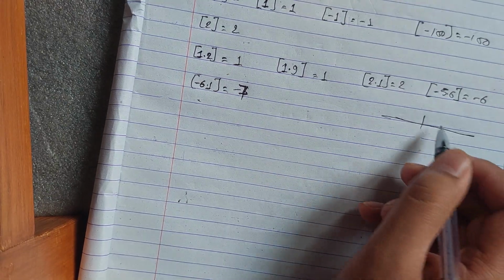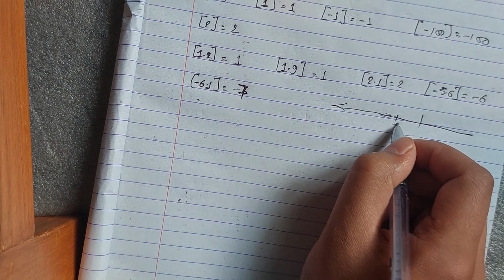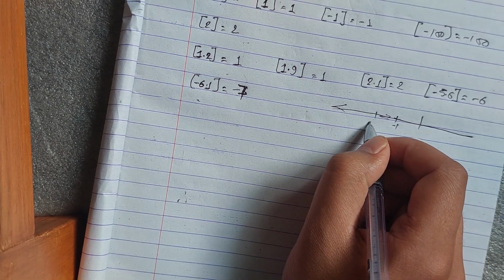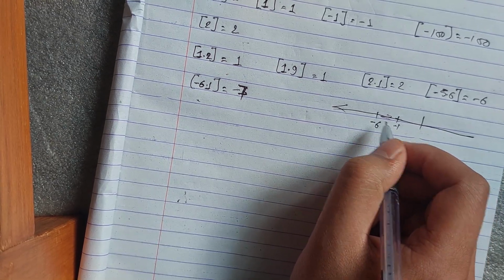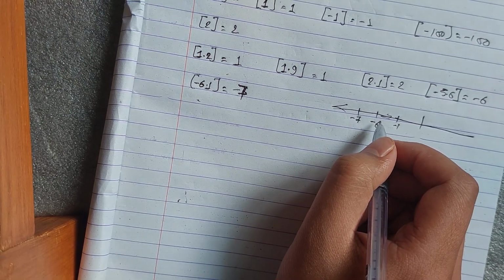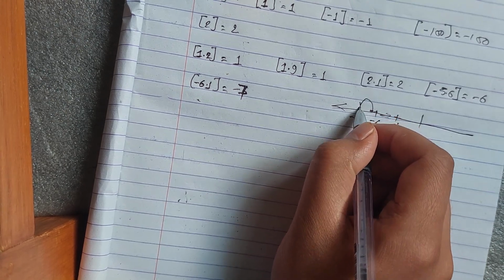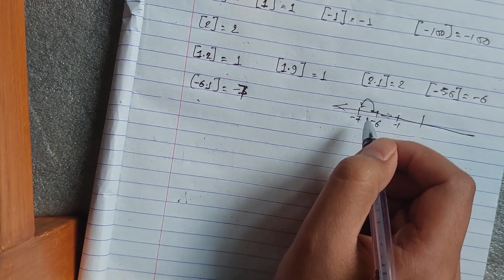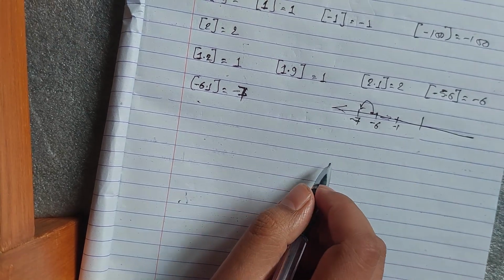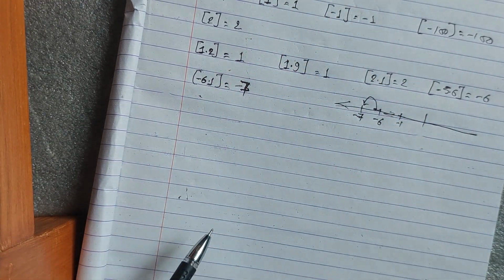You can see in this number line: minus 1, similarly minus 6 and minus 7. Minus 6.1 lies over here, then the smaller integer is minus 7. In this way we became clear about this greatest integer function.